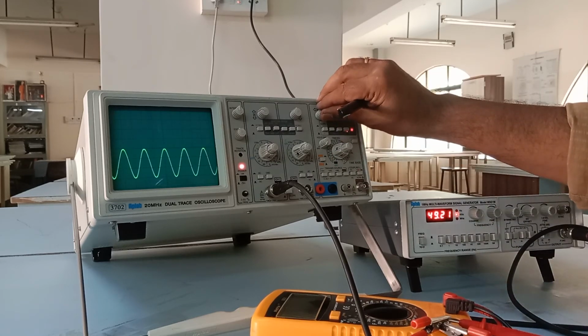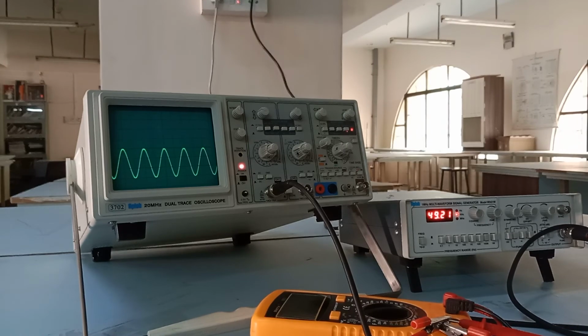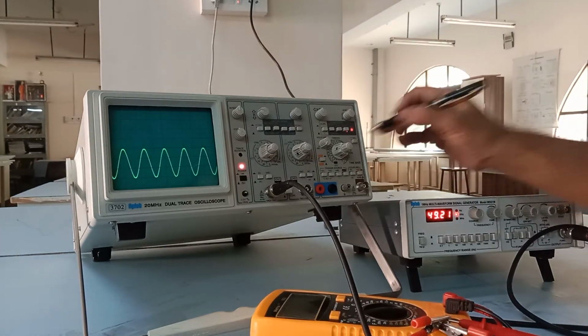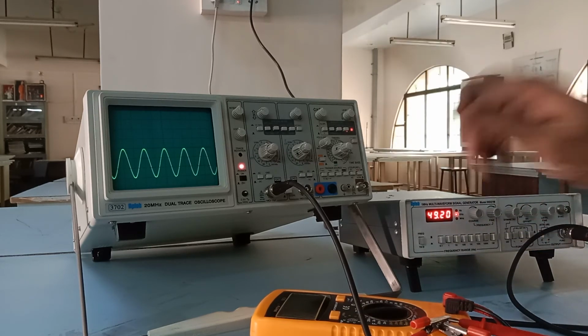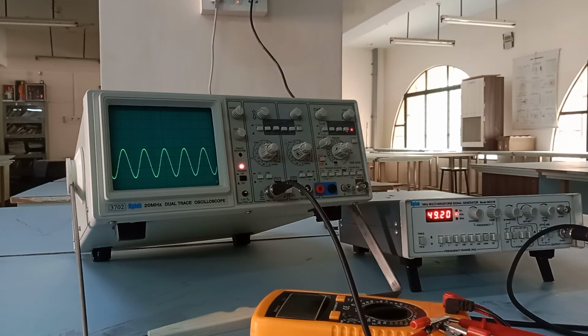Now measure the divisions. So it is around 2 divisions again, but time base is 10 microseconds. So 2 into 10 into 10 raised to minus 6, so it will become 20 into 10 raised to minus 6 second. So 1 divided by 20 is equal to 0.05 into 10 raised to plus 6, which is equal to 50 into 10 raised to plus 3, that is 50 kilohertz. So you can see it is around 50 kilohertz. So we have measured successfully the voltages and the frequency.